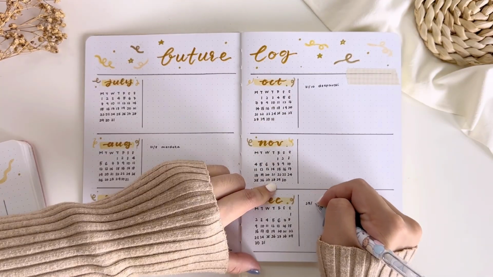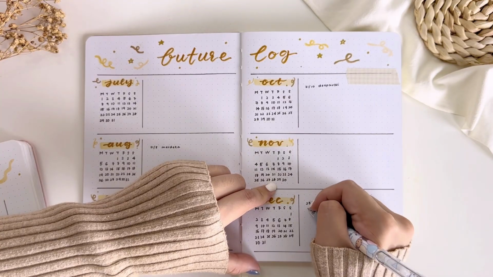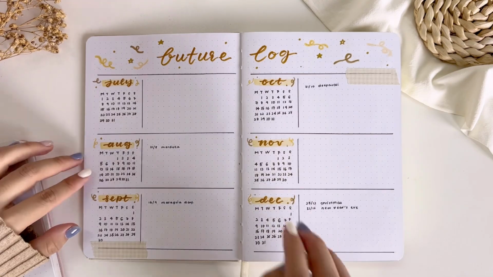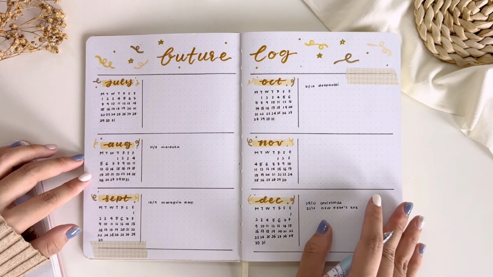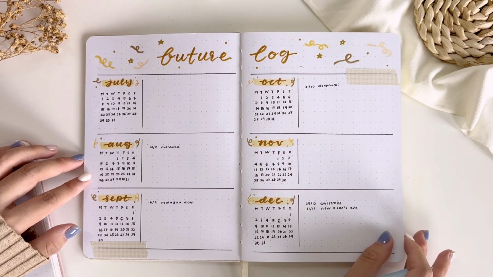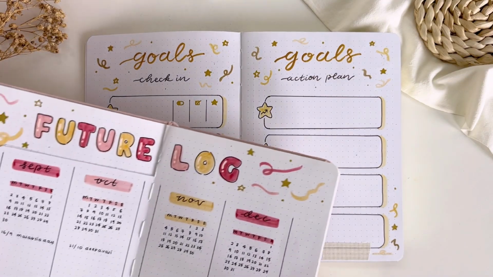So yeah, over here I'm just migrating all the holidays, birthdays, or appointments that are happening from July to December. And if I have any additional events that I want to write down in the future, I will just come back to this future log and update it. So that's it for the future log, and let's move on to the goals check-in page.